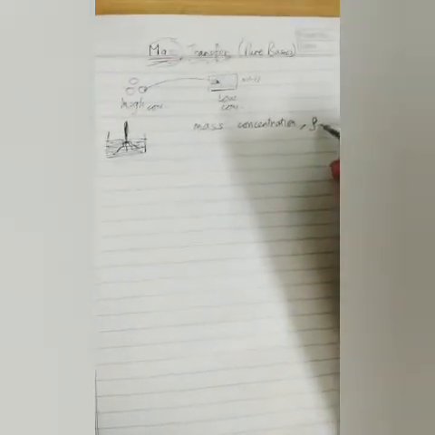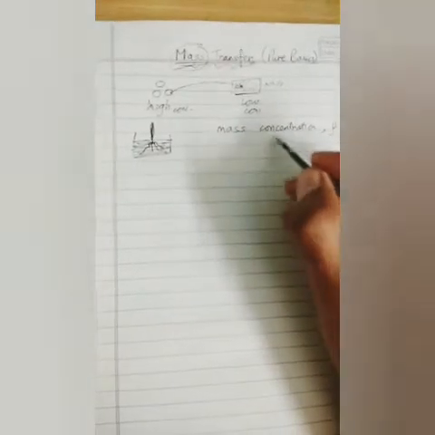Let's denote it with rho, and let the mass concentration of a species in the mixture or solution be rho i. So what is this? This is actually the mass of the ith species upon the volume of solution.